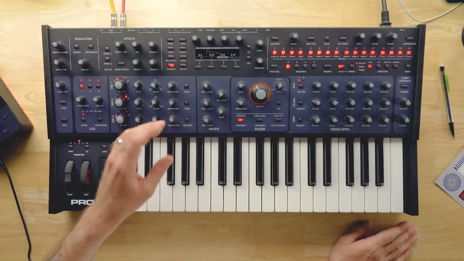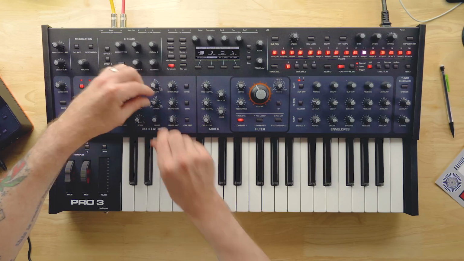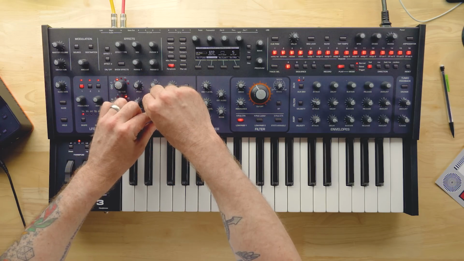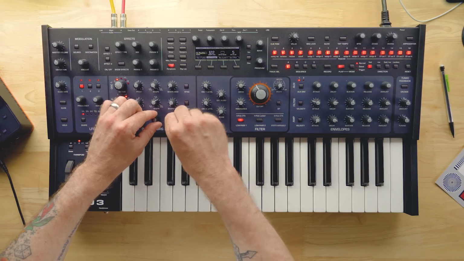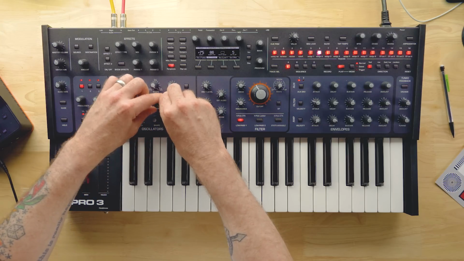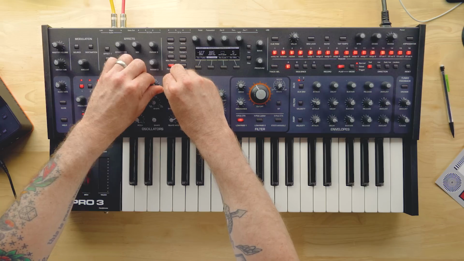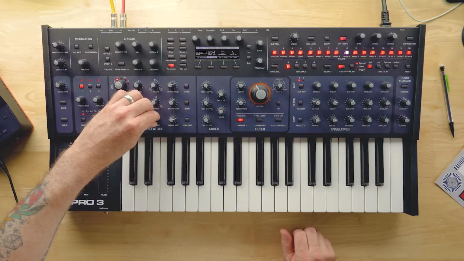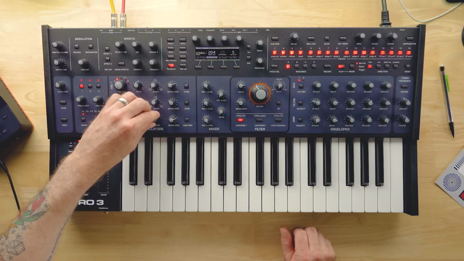But the ability to change these wave shapes drastically and have it round robin through them means that you can get these really complex arpeggiated lines.